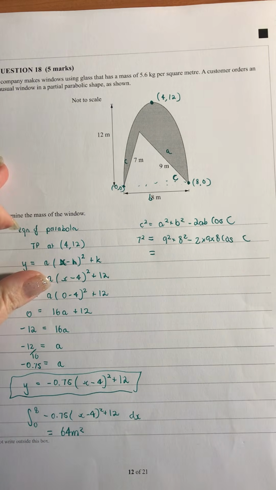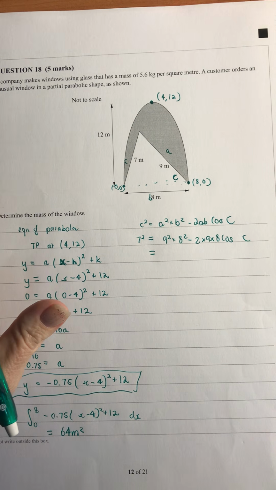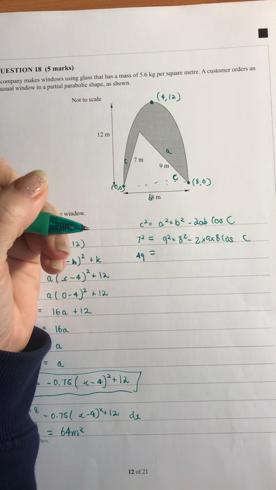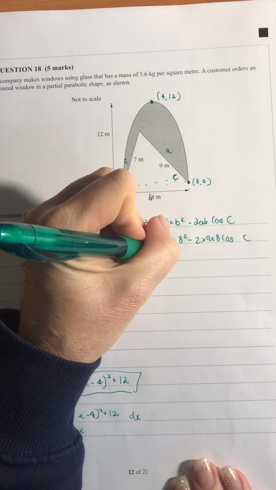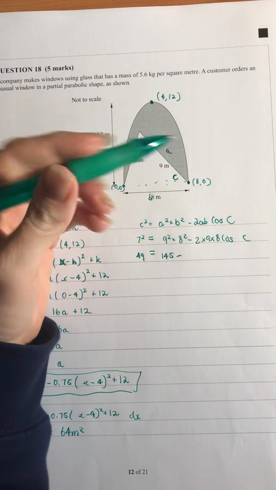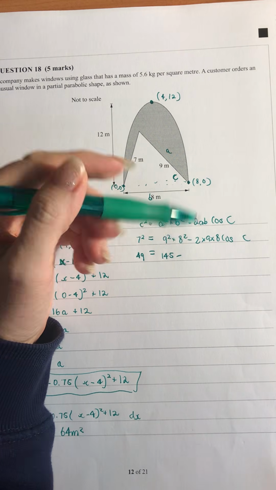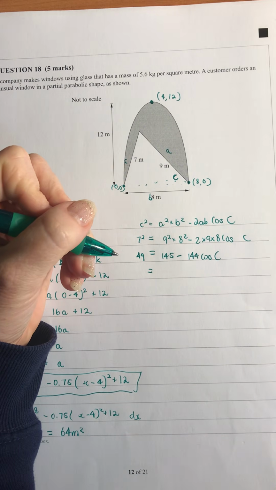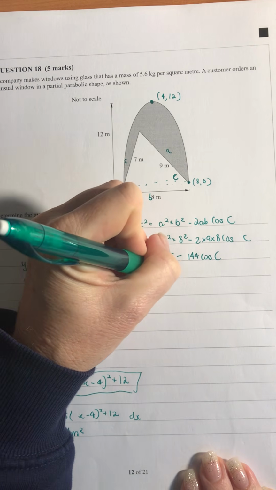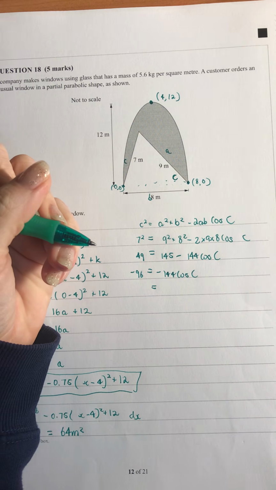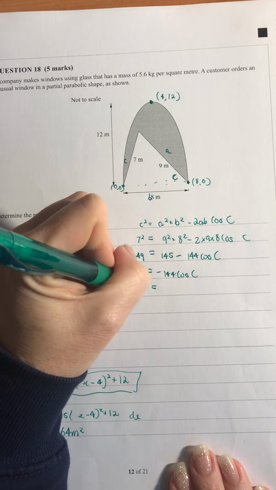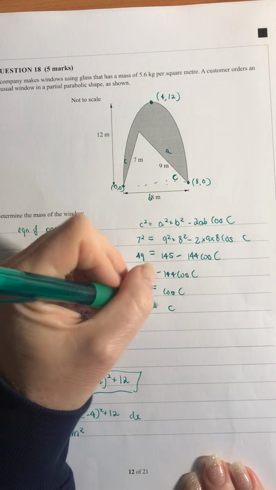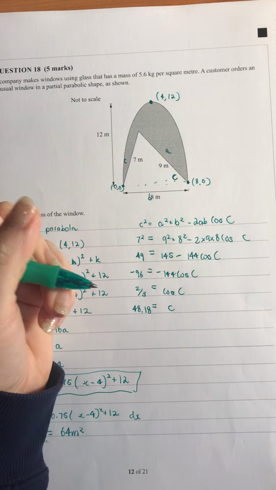Obviously you could use the rearranged form of that. I tend to refuse to learn that one because this one is on the formula sheet. So I've got my 49, my 9 squared plus 8 squared gives me 145, and then I've got my 2 times 9 times 8 is 144 cos C. My 49 take 145 gives me negative 96. So I'll do that divided by negative 144, which gives me 2/3 equals cos C. So my C is going to be the inverse cos of my answer, which is 48.18.